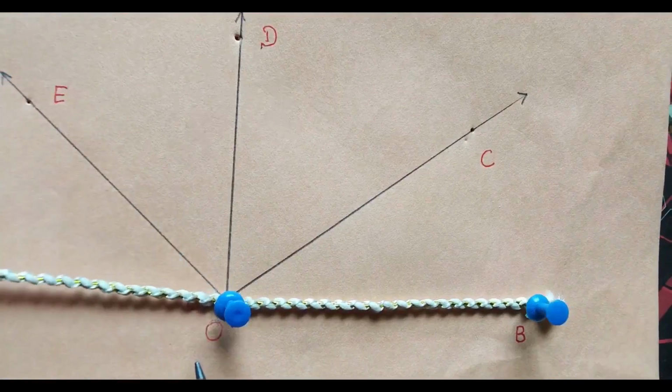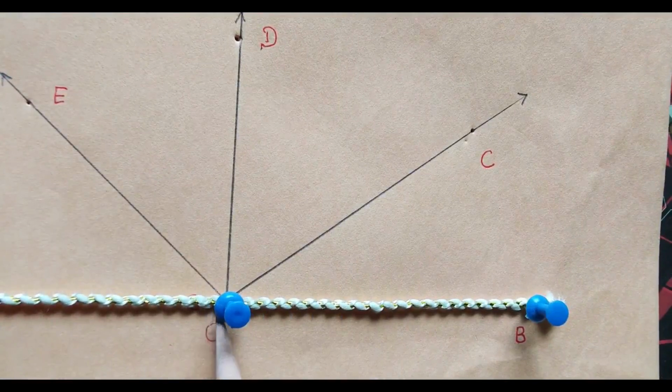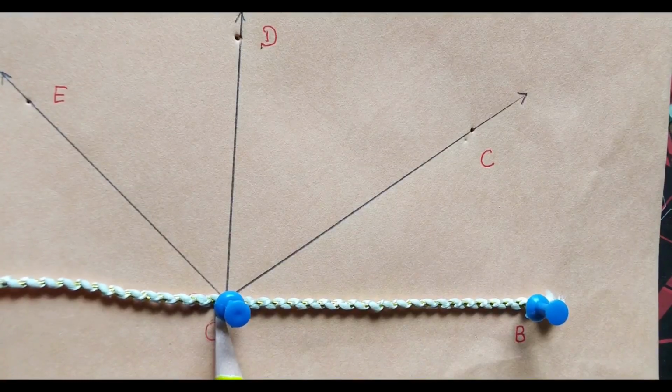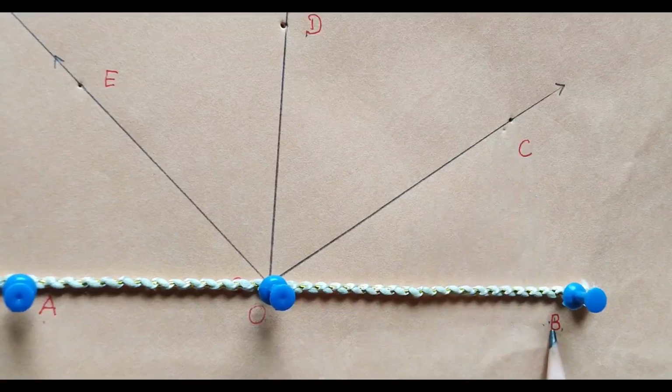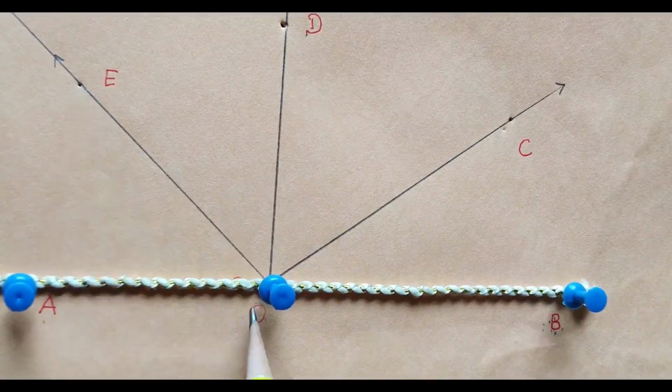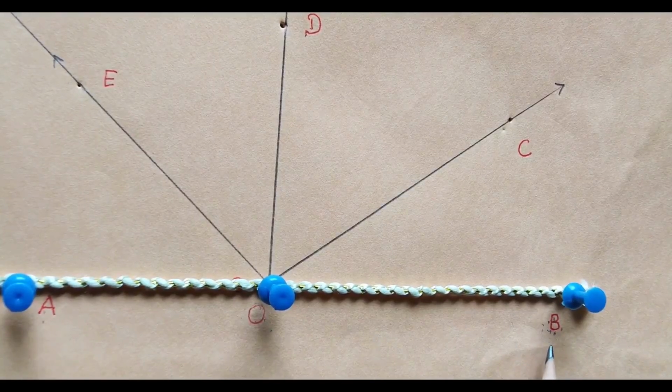Let's name this point and trace the ray. When we move ahead and when the line becomes horizontal, we get what is called a straight angle. The measure at the vertex in this case will be 180 degree. So we can see that angle COB is an acute angle, angle DOB is a right angle, angle EOB is an obtuse angle, and angle AOB is a straight angle.